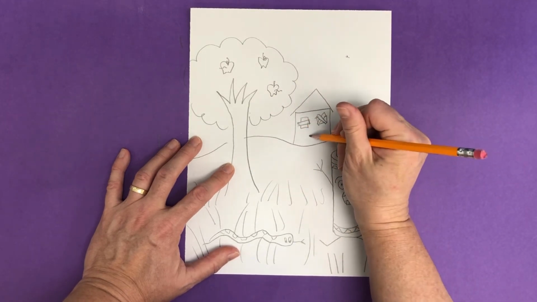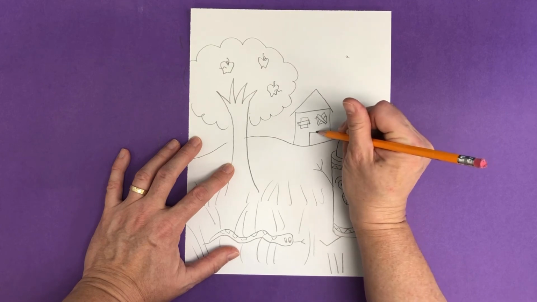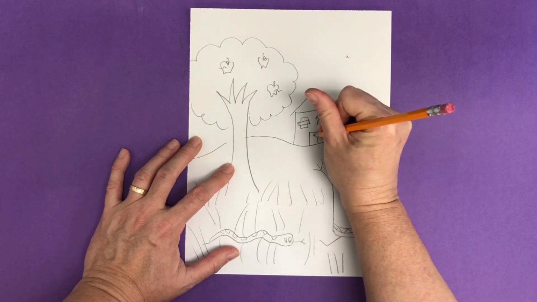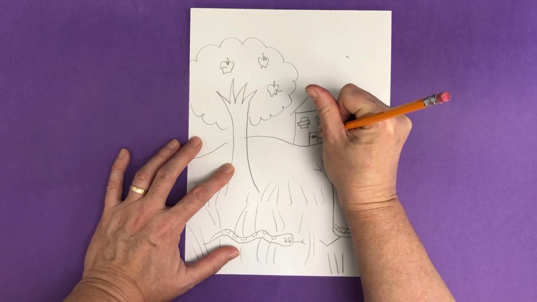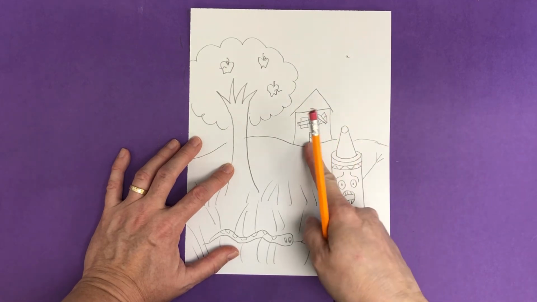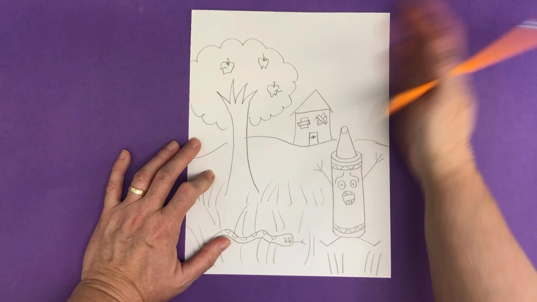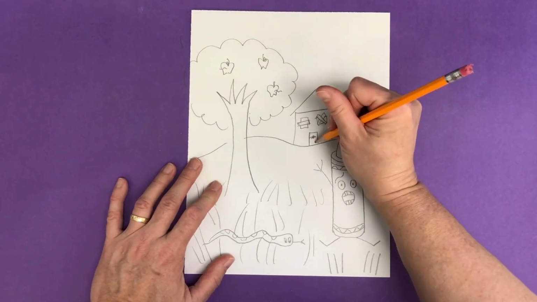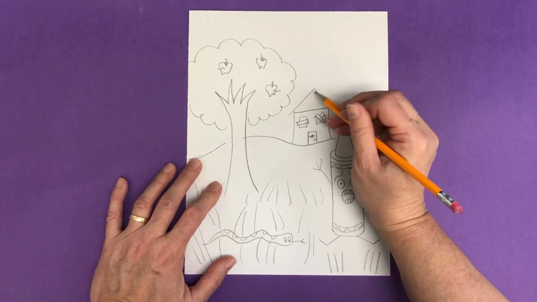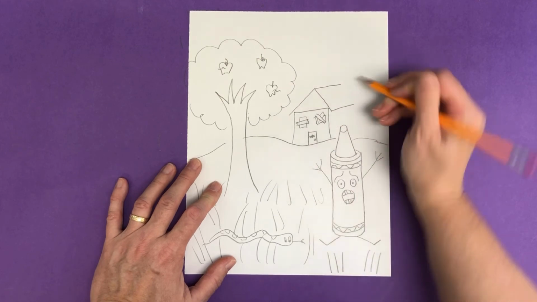And then maybe the door has maybe a little bat on the front of it. Be careful, getting too small there might wind up losing some of that detail when we go to outline. Maybe I'll make that a little 3D.